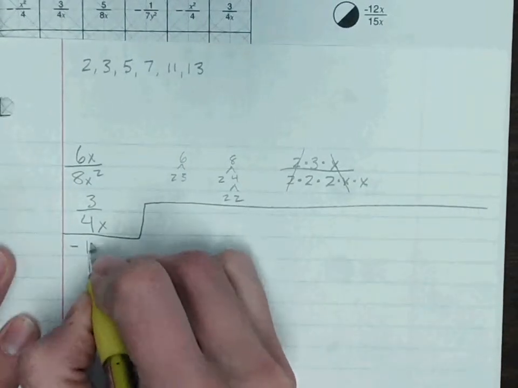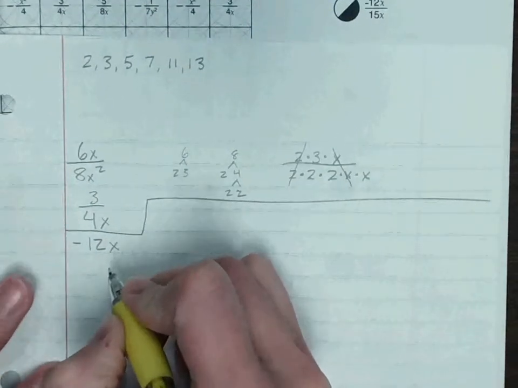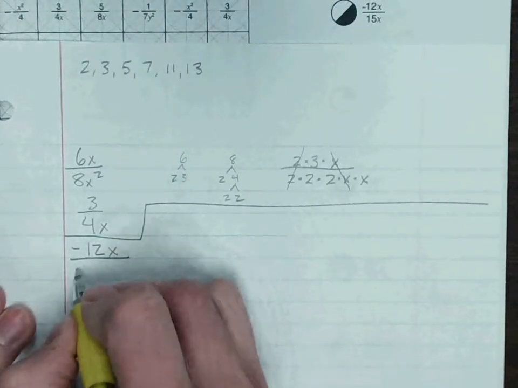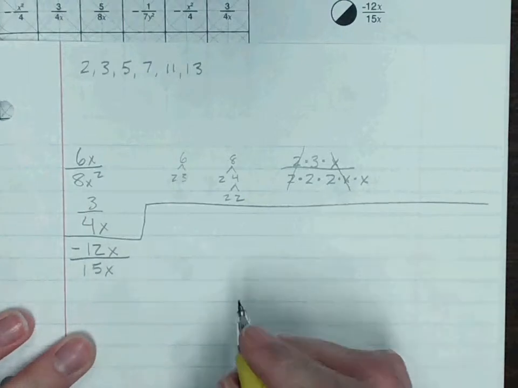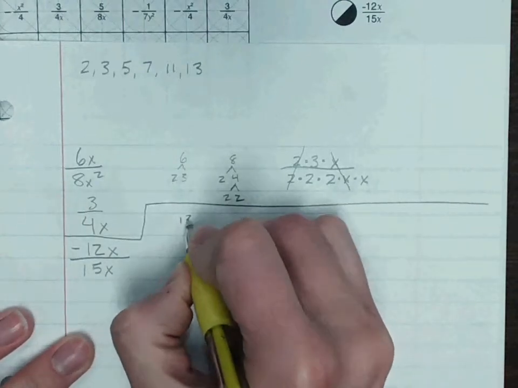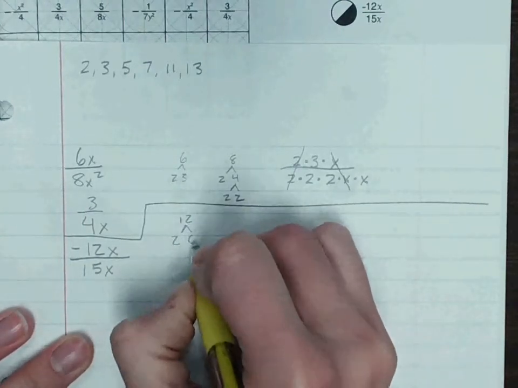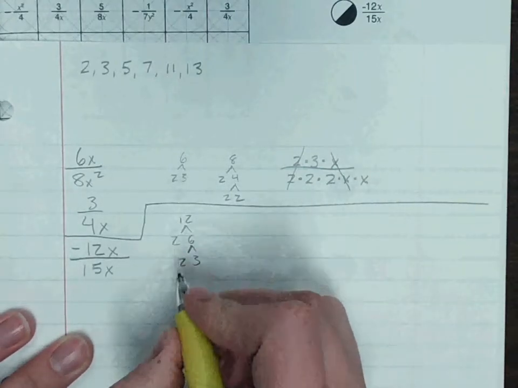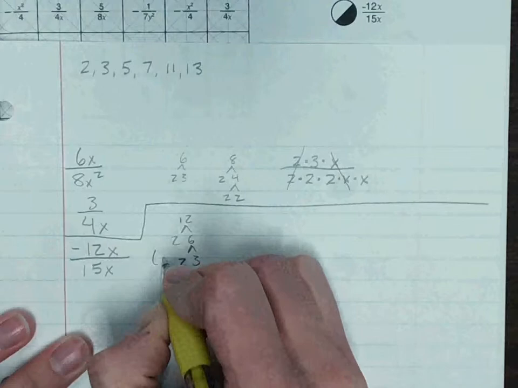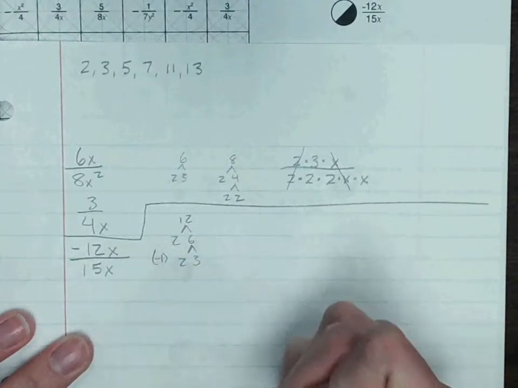Okay, so I have negative 12x over 15x. So 12, 2 and 6, 2 and 3. And since it's a negative, we're also going to have a negative 1.